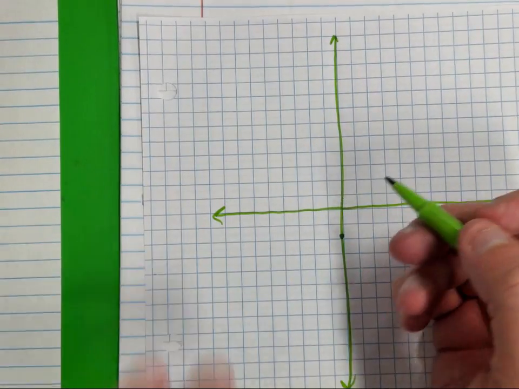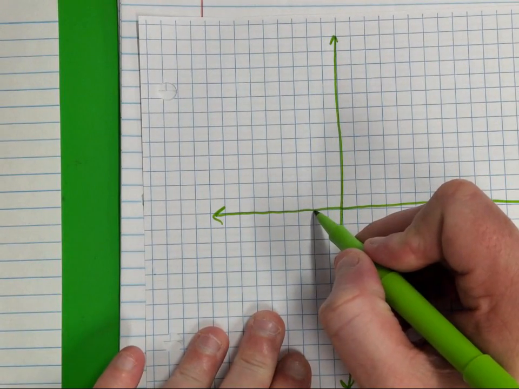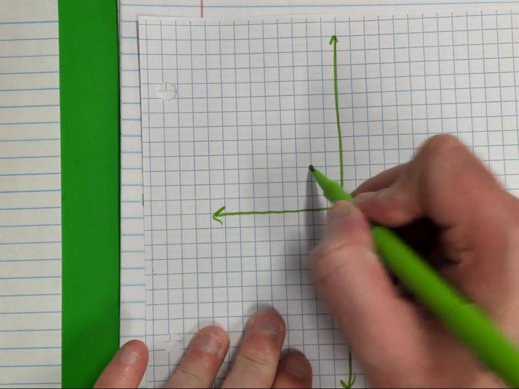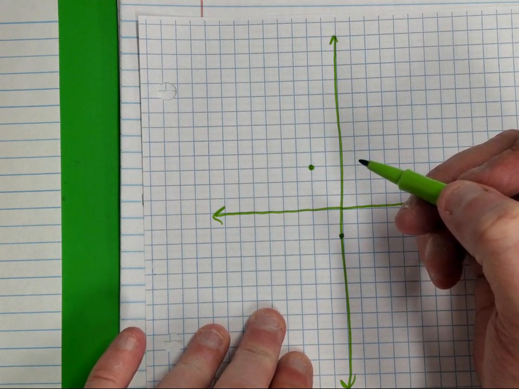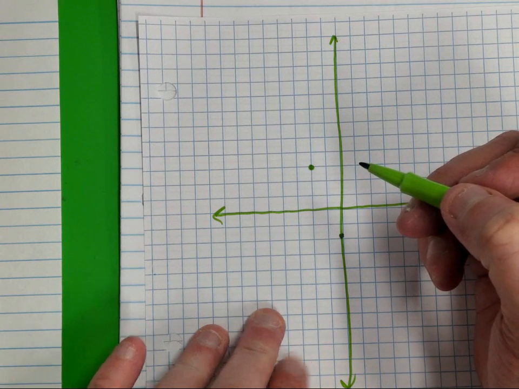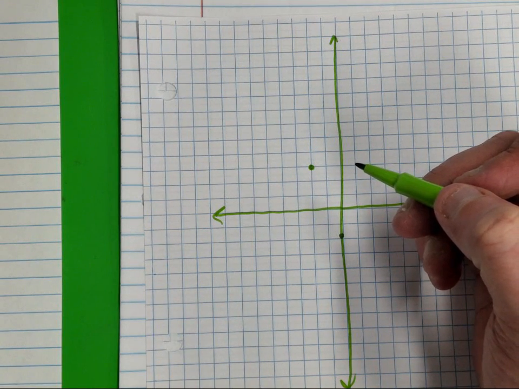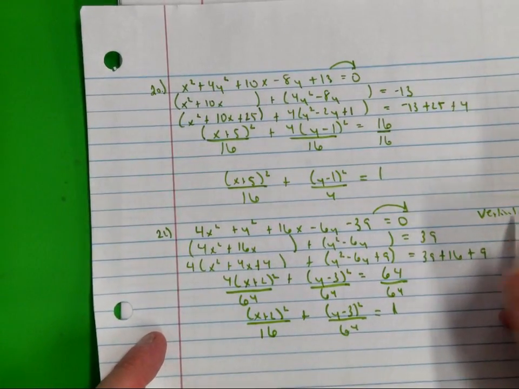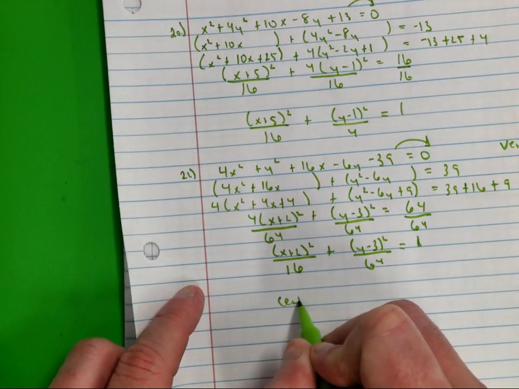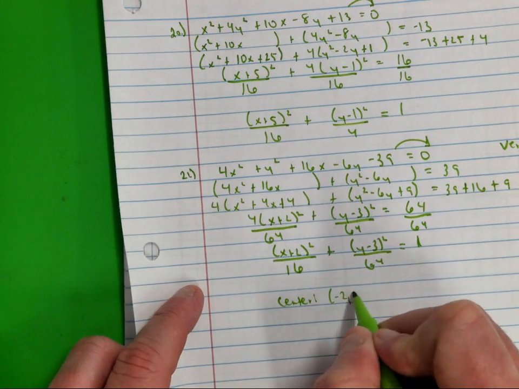Alright, so your center's at -2. That's what I said. I hope you didn't go up. Did you go up 64 times? Okay, good. Alright. So we know this is vertical. And I know that my center is -2, 3.